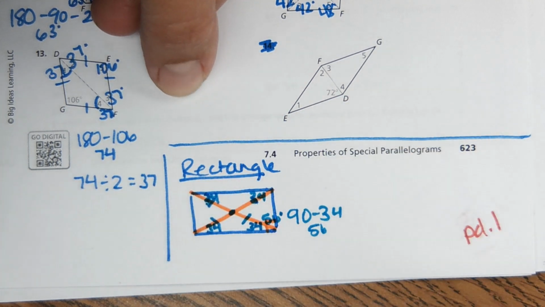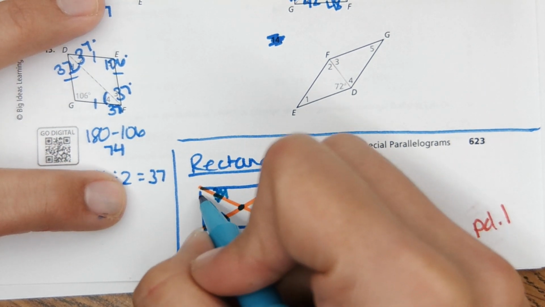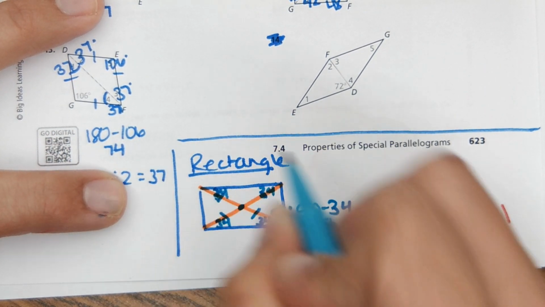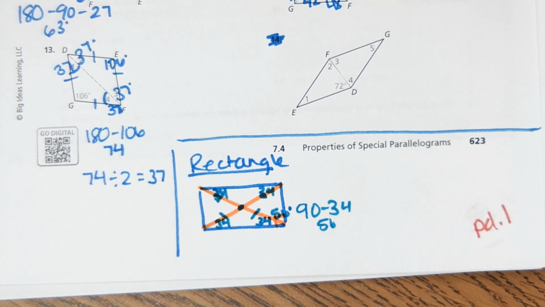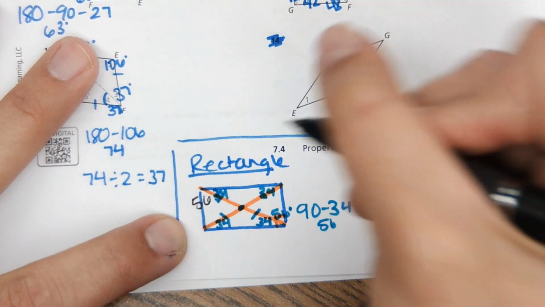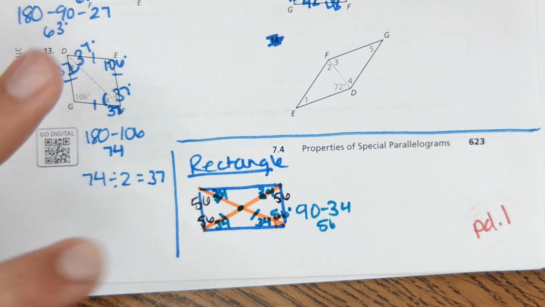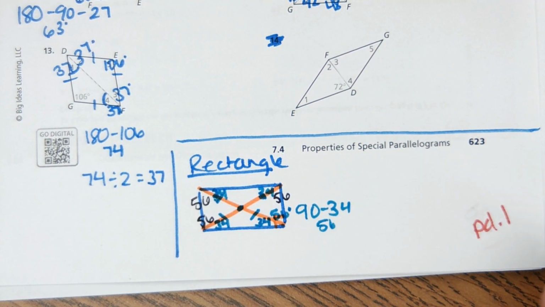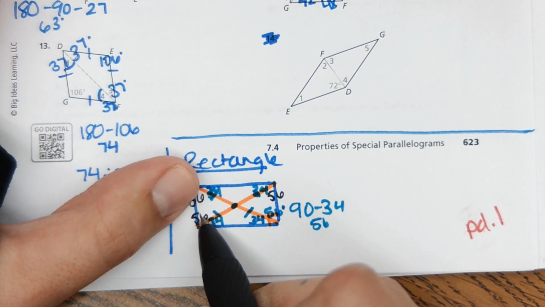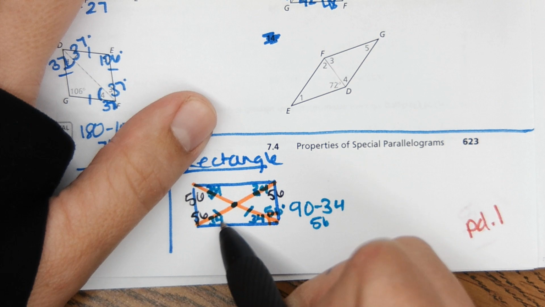Then all these angles add up to 90. So if this is 34, then this is 56 here. This has to be 56. This has to be 56. Because all these angles make 90 degrees. Then the last step to find these angles, I can use the triangles.